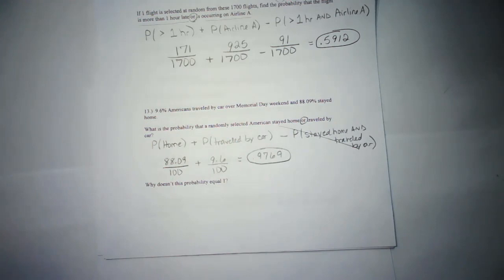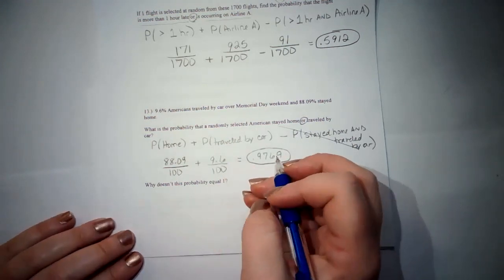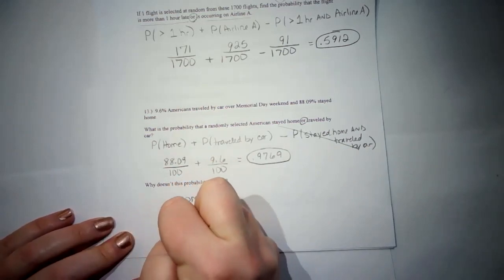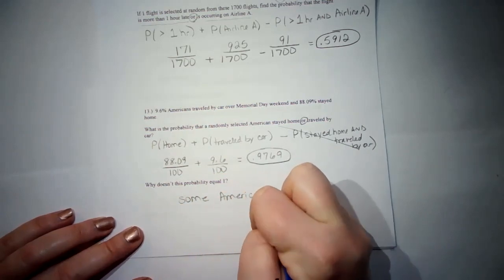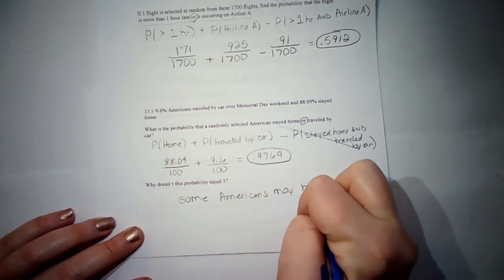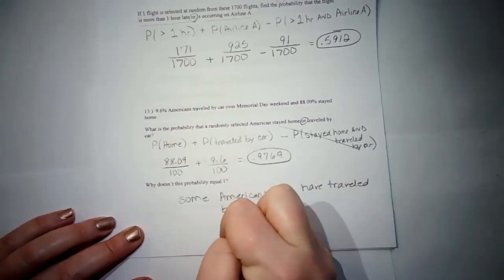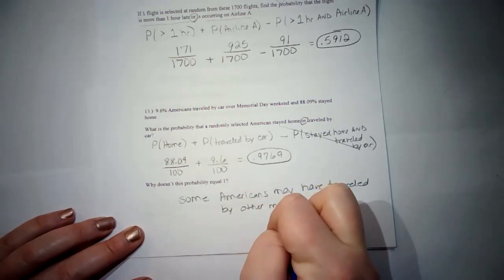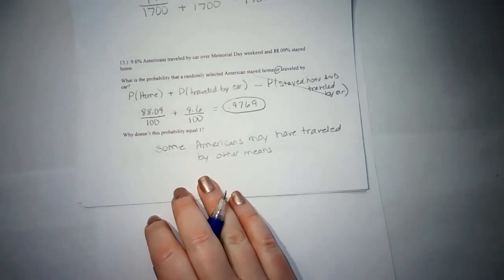Yeah, there's other options, right? You don't just have to stay home or get in the car and go somewhere. You can do other things. Maybe get on a bus, maybe you walk somewhere, maybe you, I don't know, whatever it is you do. But it's going to be a drop down box, and the choice that you want is that some Americans may have traveled by other means. So that's going to be the choice you want in the box. And that'll do it for chapter 4.